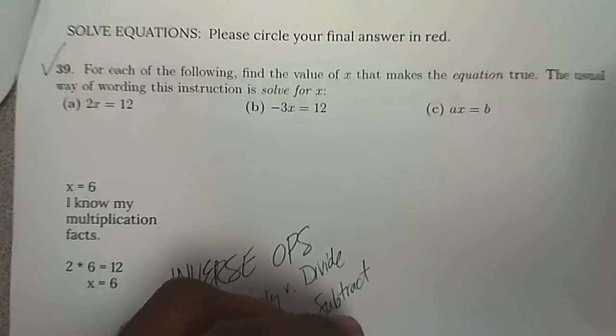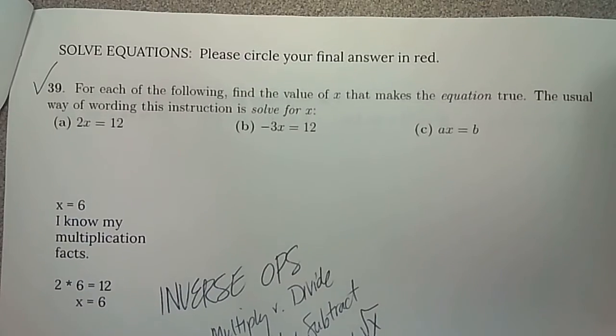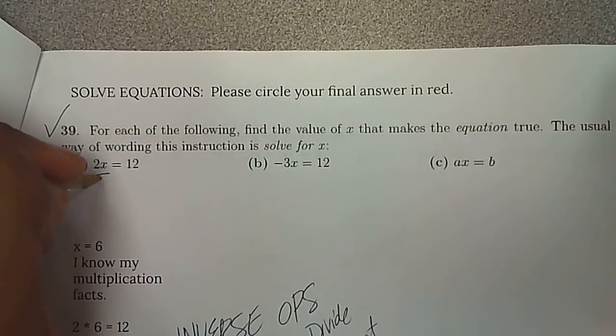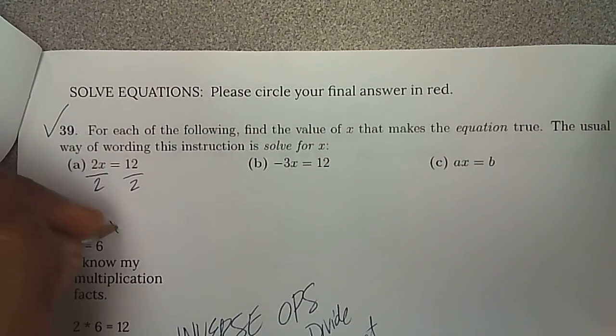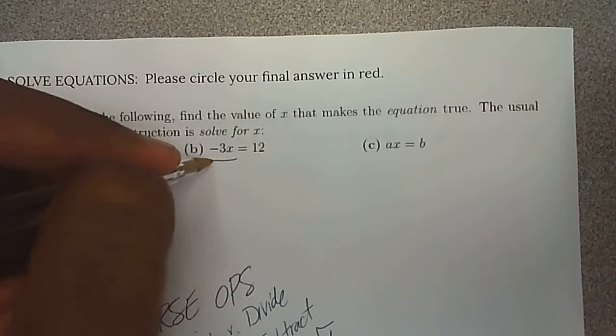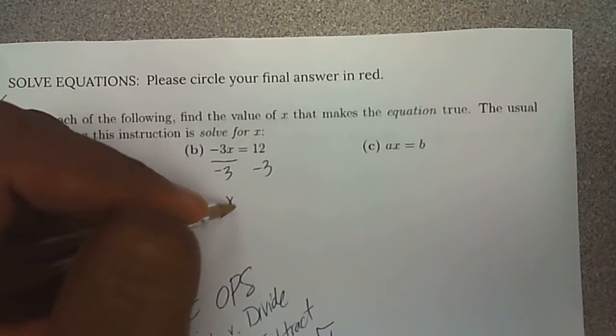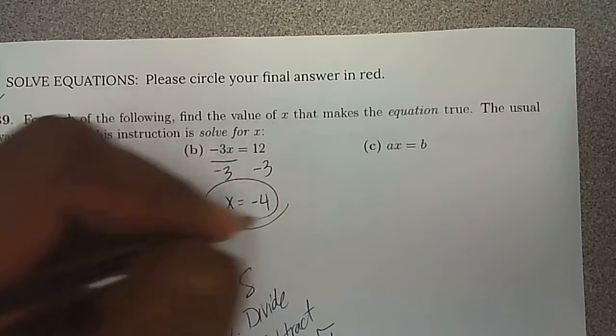And the inverse of squaring is the square root. Right? So on this one, if you divide both sides by 2, you get x. If you divide both sides by -3, you get -4.